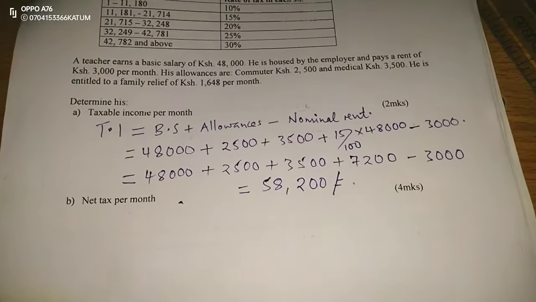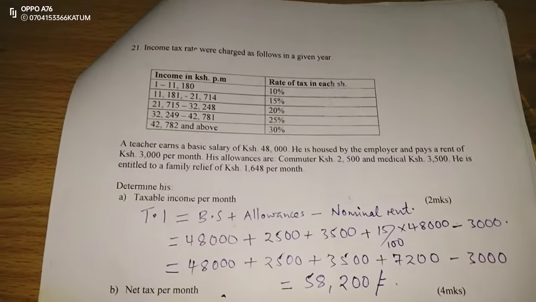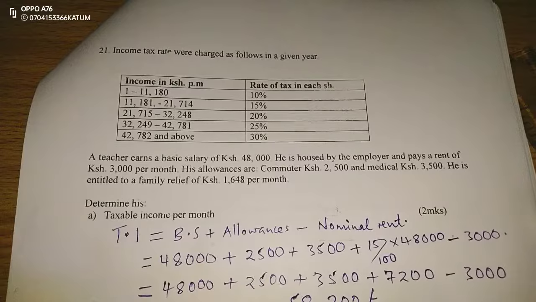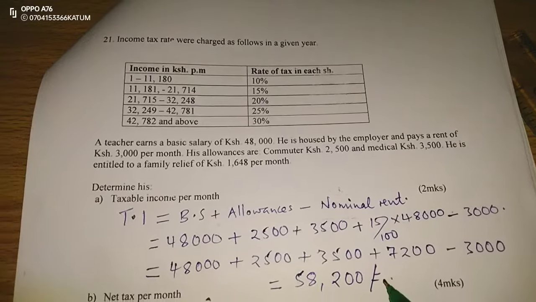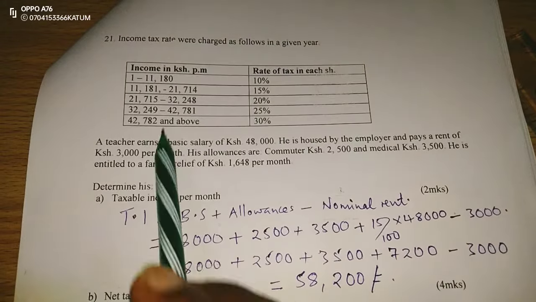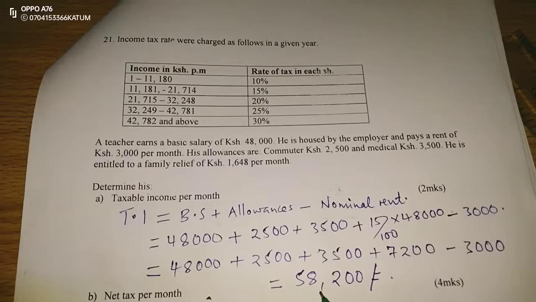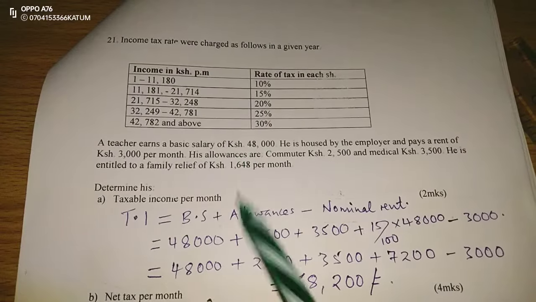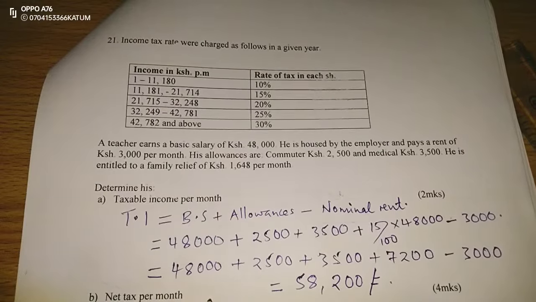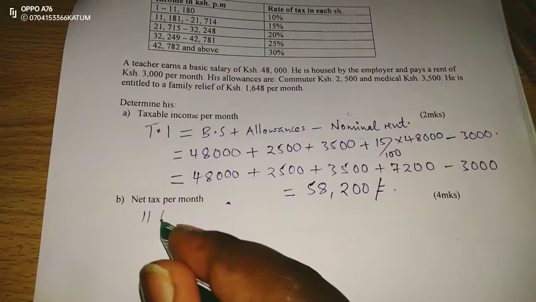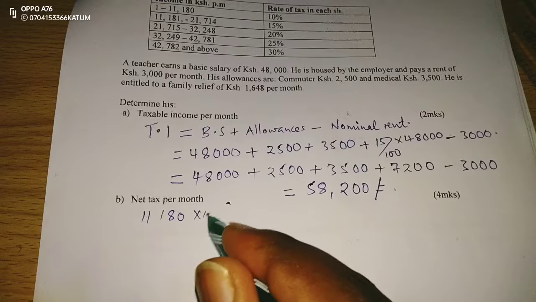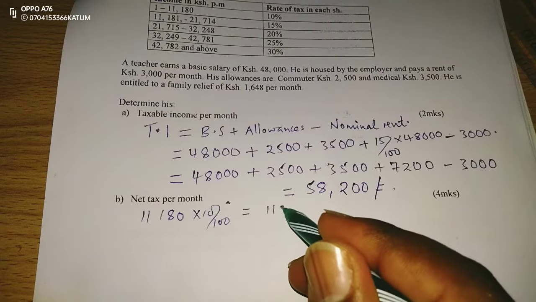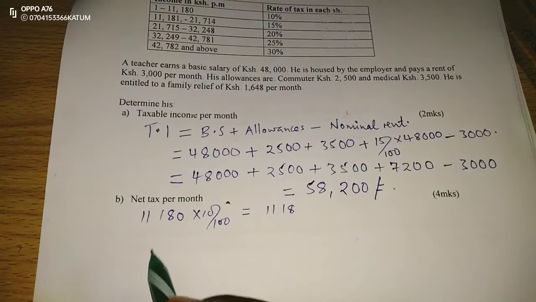Then now we calculate the net tax. So we're going to tax this amount, 58,200 Kenya shillings, using the table above. It should be noted that we are going to tax up to the last bracket because we have 58,200 going beyond 42,781. Therefore, we will start with 11,180 at the rate of 10%, and this will give us 1,118 Kenya shillings.